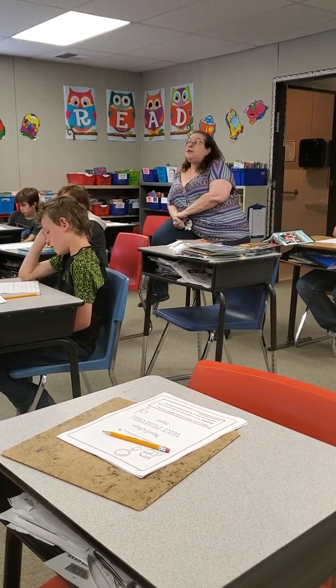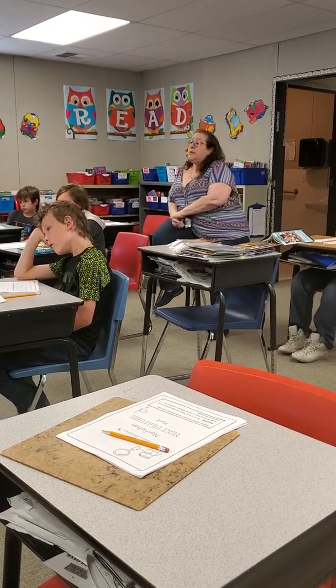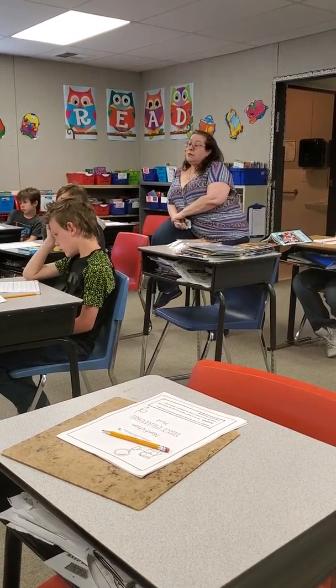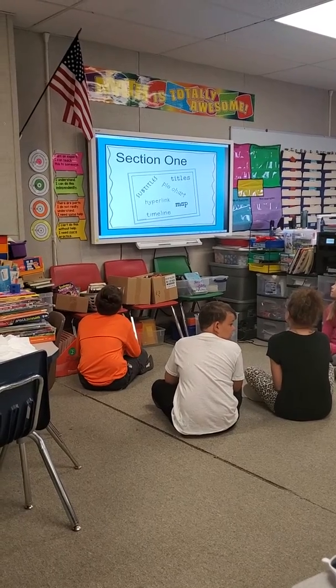So we're going to review different types of text features. And these are all text features that we find in different types of informational or nonfiction text.